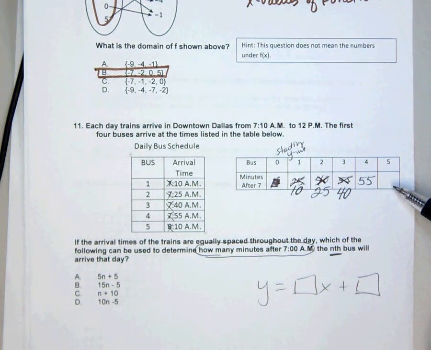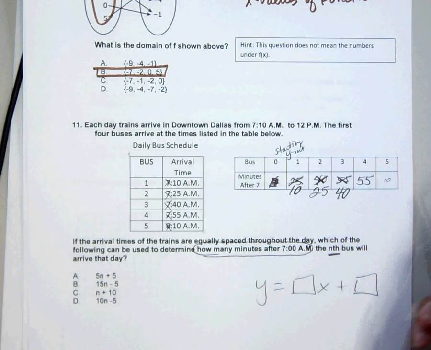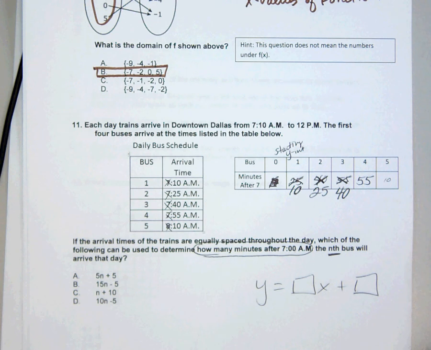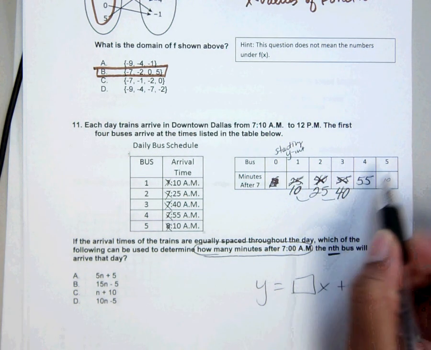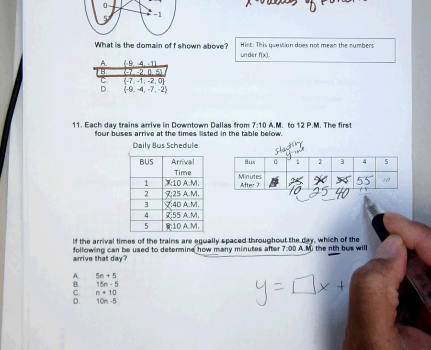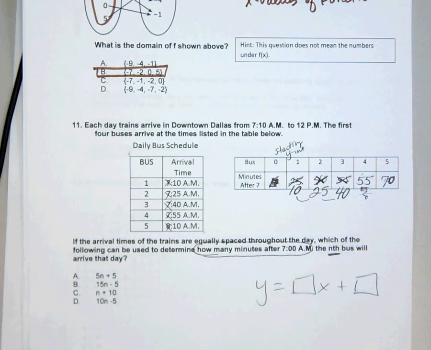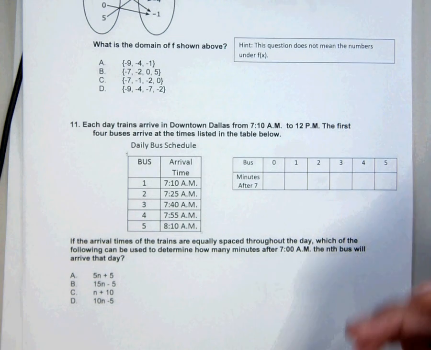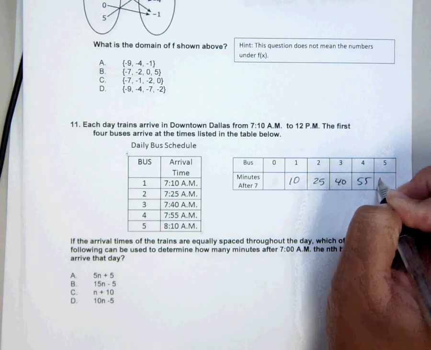And now be careful when you do number 5. It says 8:10. So do I put a 10 or is that an hour and 10 minutes? Now if you don't know how to do an hour and 10 minutes, you could look at the pattern here and say it's going up 15. So what would be 15 more? 70. Now remember, an hour is 60 minutes, so 60 plus 10 is how you get 70. And so I'm going to write this on this paper here since I kind of screwed that one up. So 10 minutes, 25, 40, 55, 70.